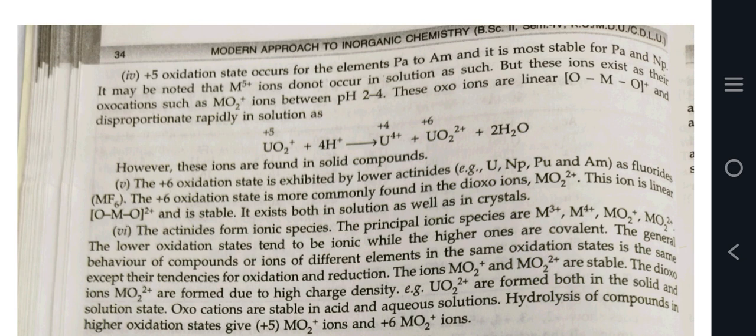Sixth, the actinides form ionic species. The principal ionic species are M3+, M4+, MO2+, and MO2 2+. The lower oxidation states tend to be ionic while the higher ones are covalent. The general behavior of compounds or ions of different elements in the same oxidation state is the same except for their tendency for oxidation and reduction.